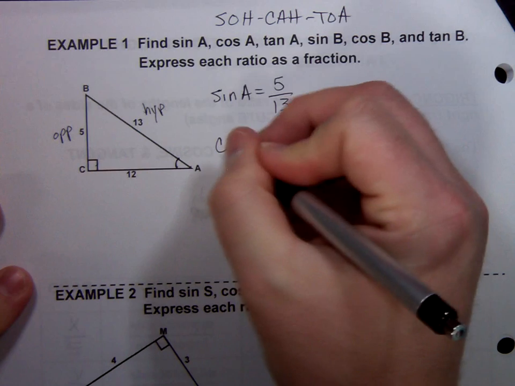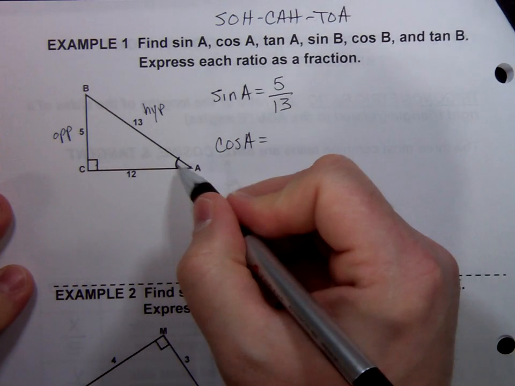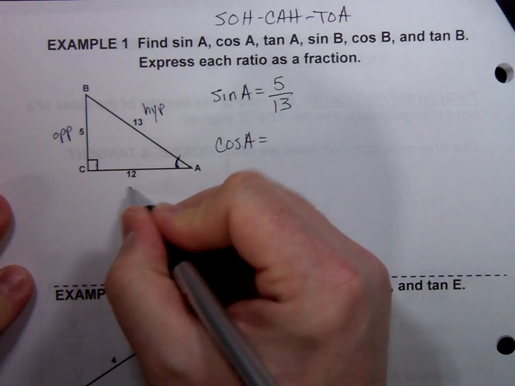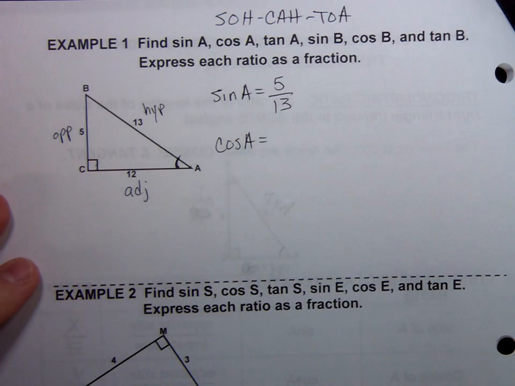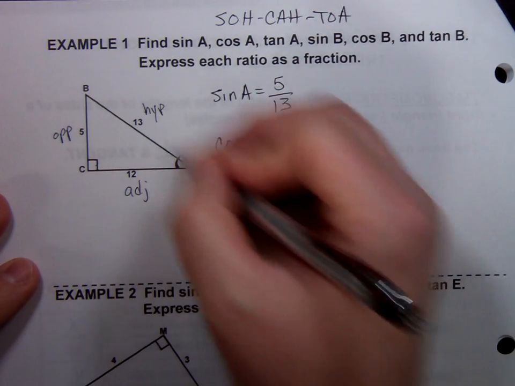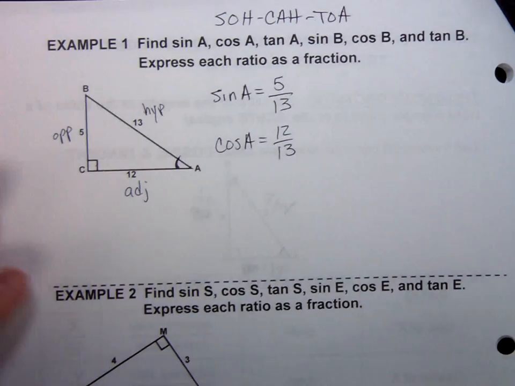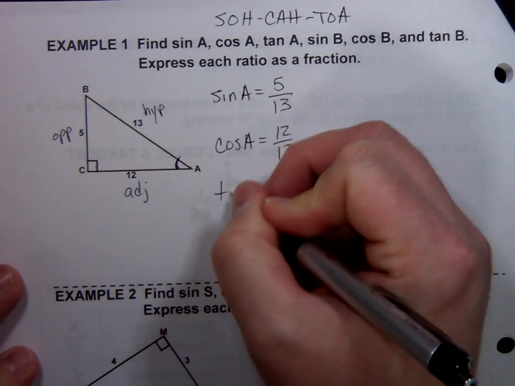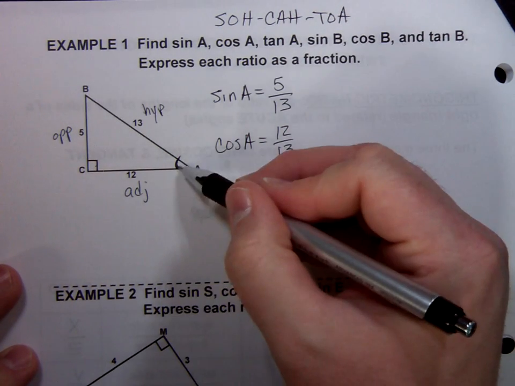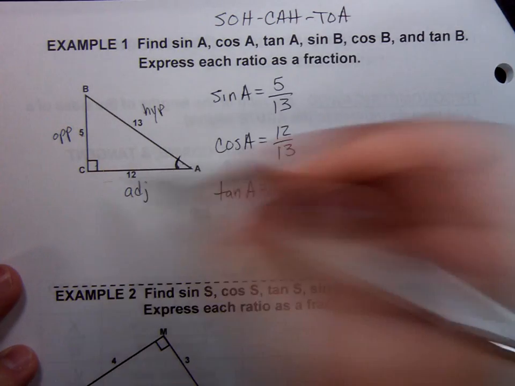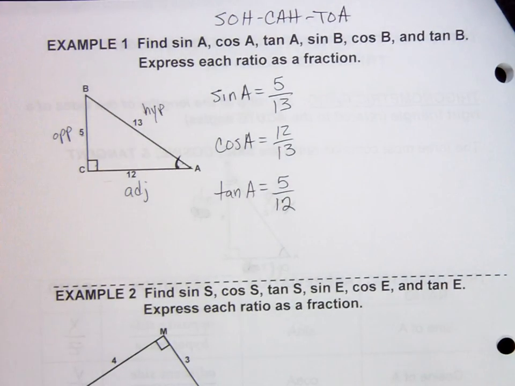If I do cosine of A, cosine is adjacent over hypotenuse. Well, adjacent to angle A would be this 12 here. It's the only side left after I've already labeled opposite and hypotenuse. So adjacent over hypotenuse would be 12 over 13. And then tangent of angle A is opposite over adjacent. So opposite would be 5, adjacent would be 12. So there's all of them dealing with angle A.